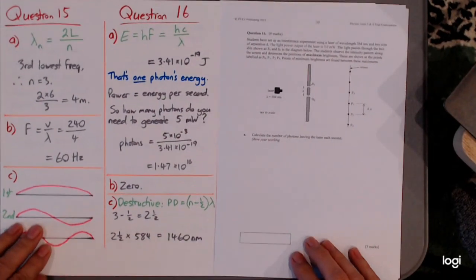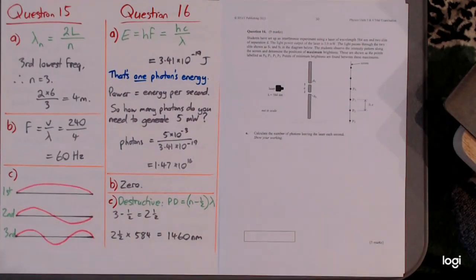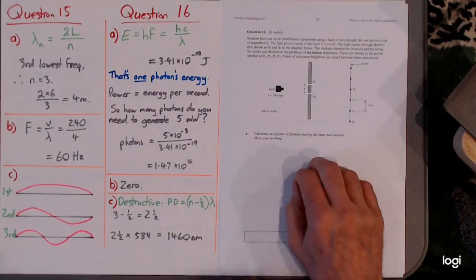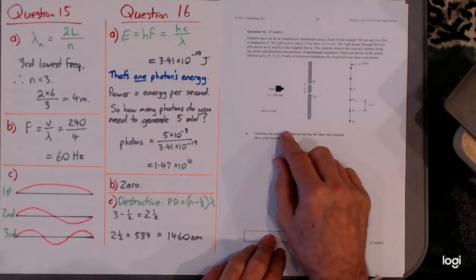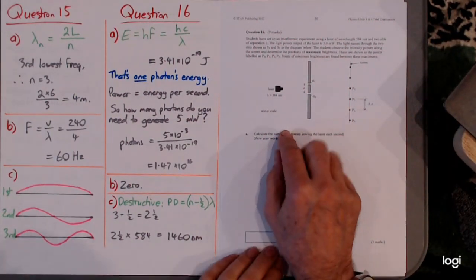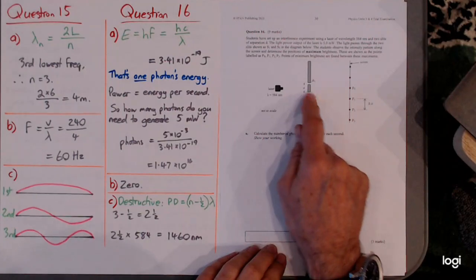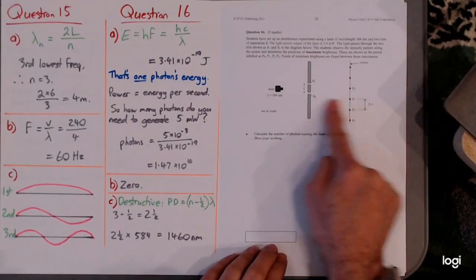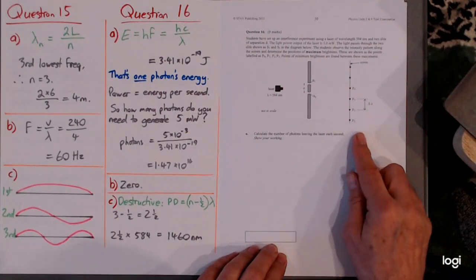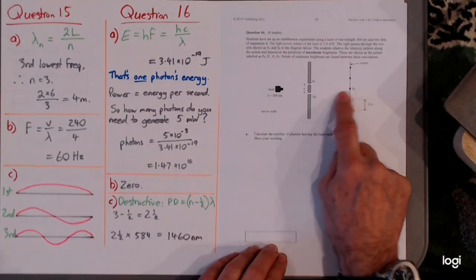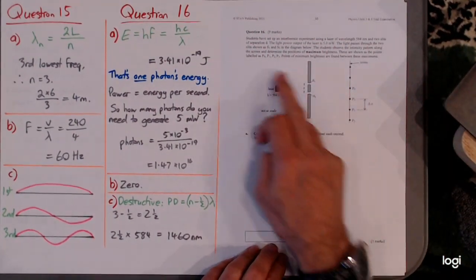Question 16. I just want to straighten that a little bit. Okay. Double slit experiment. I'll let you read it. You can pause and read this yourself if you want, as with everything. Double slit experiment. There's D. There's L. This is the pattern of bright and dull areas. P0 is the central bright. Okay. They've given us some figures here.